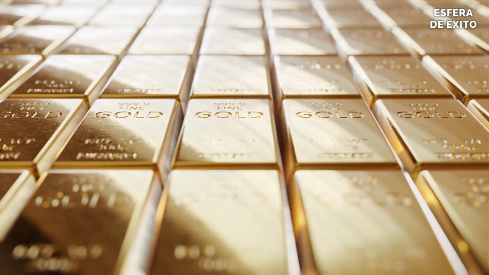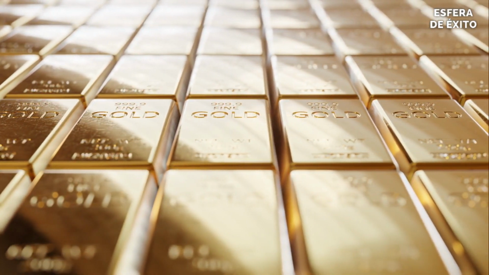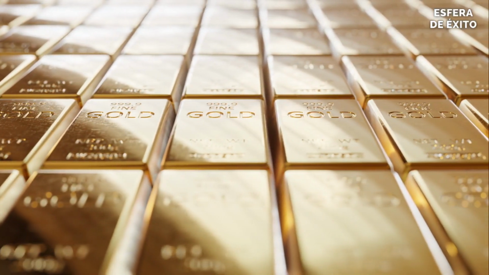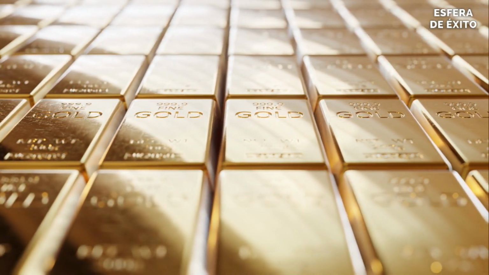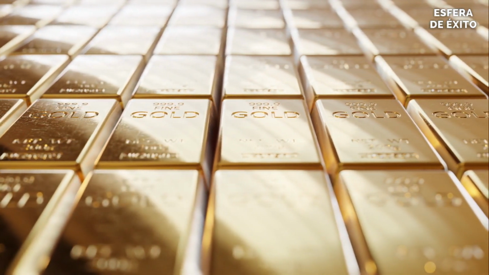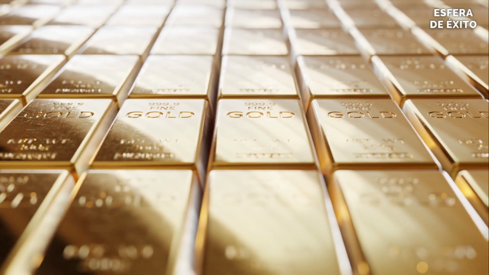Nixon cited international imbalances and the need to protect the dollar, but the real reason was simpler. The U.S. no longer had enough gold to back all the dollars in circulation. Fort Knox's reserves were dwindling rapidly because other countries, especially France, were redeeming large amounts of dollars for physical gold.